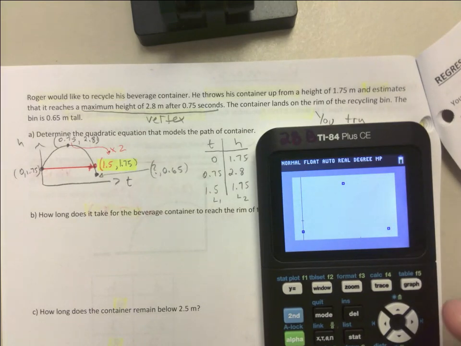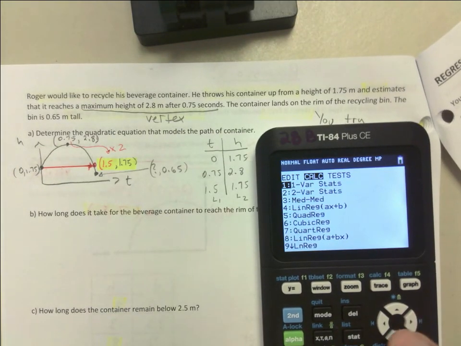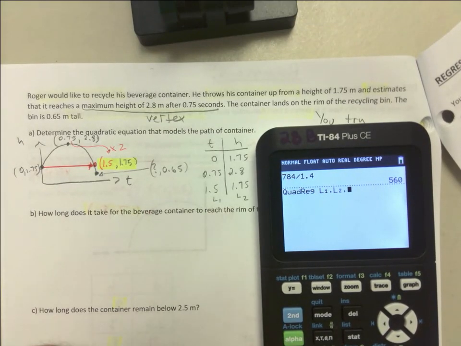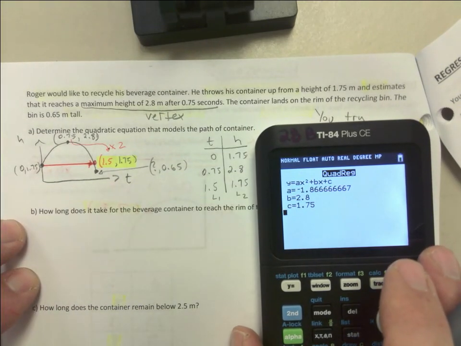So let's go ahead and do the regression itself. How do we know this is a quadratic? You just have to kind of figure it out based on the context. Okay? That if you throw something in the air, it's going to follow a parabolic kind of motion. Okay, so stat, calc, quadratic regression, 1, 2, alpha trace, boom, put it in there. Let's write down the equation here real quick.